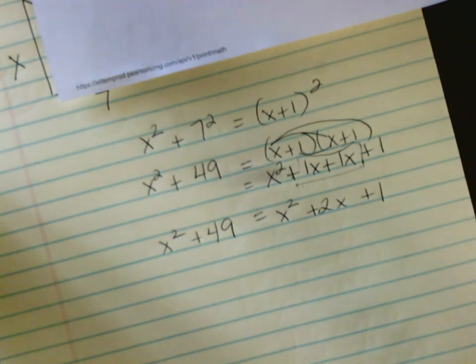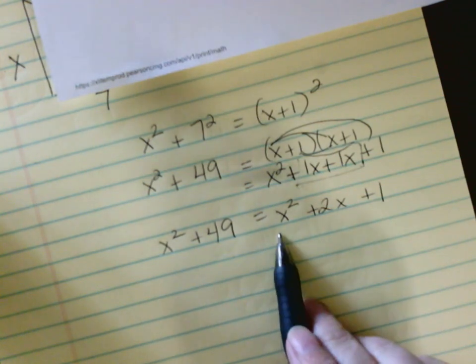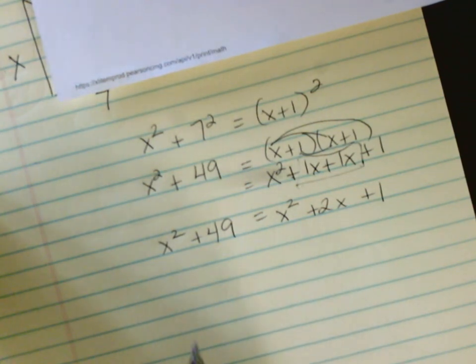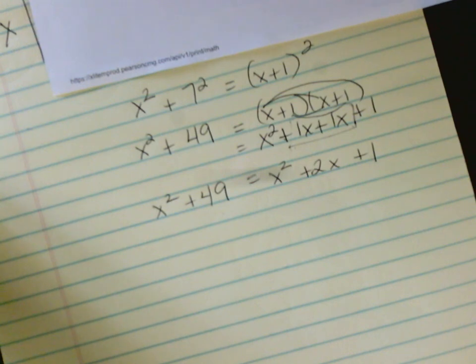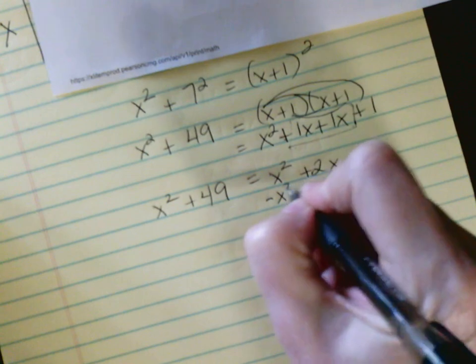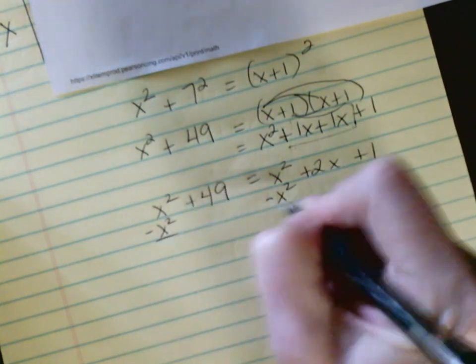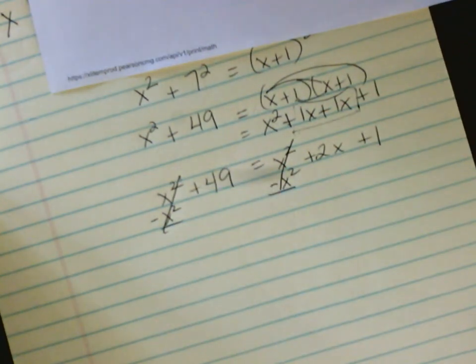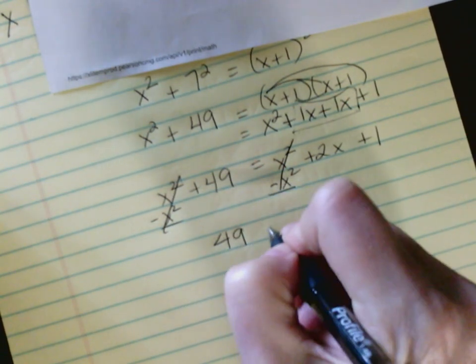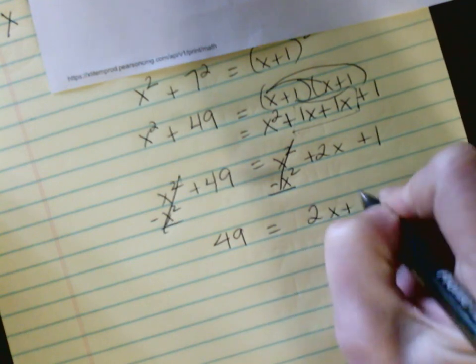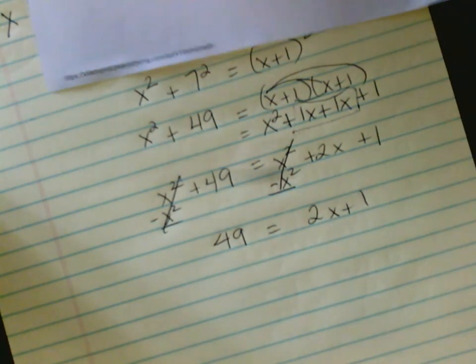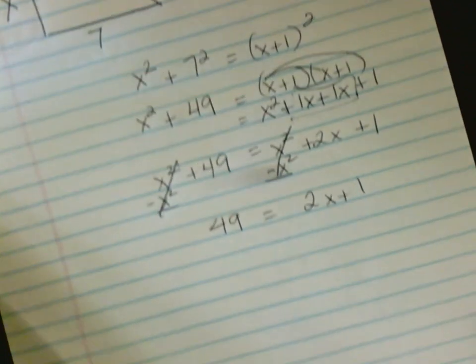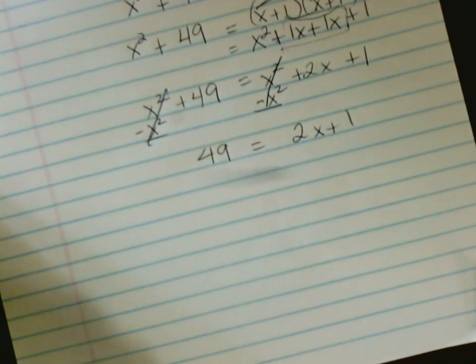Now here's what's good about this problem that didn't happen on the last problem. You'll notice you've got x squared on both sides. Remember, you can do anything you want to one side as long as you do it to the other, which means if I subtract x squared, I have to do it to both sides, which fortunately just cancels them on both sides. So now all I have is 49 equals 2x plus 1. So I don't have a quadratic equation anymore because I don't have any x squareds.